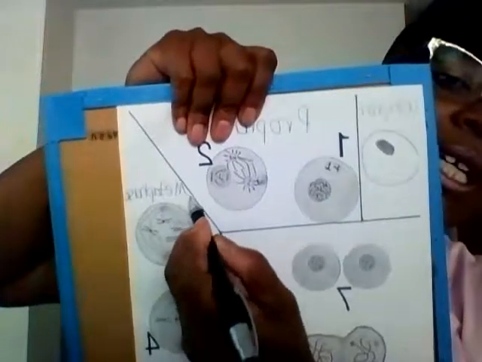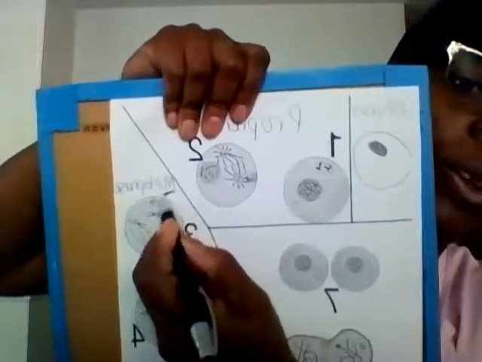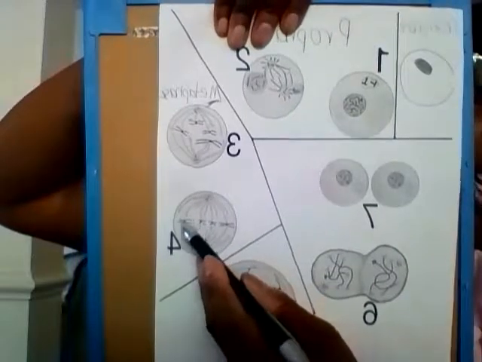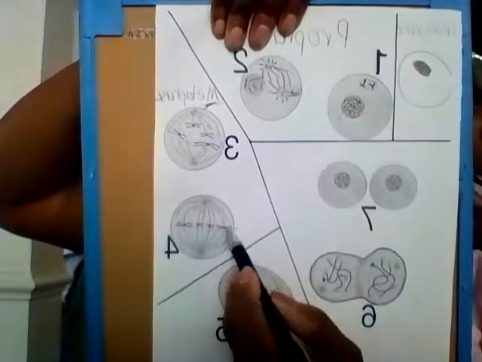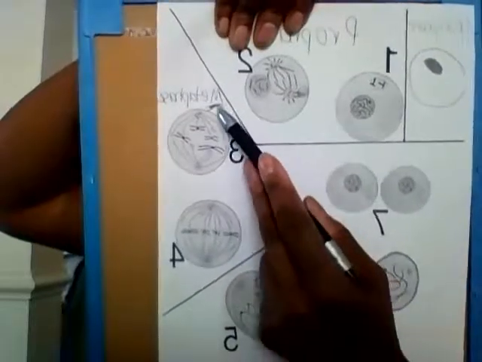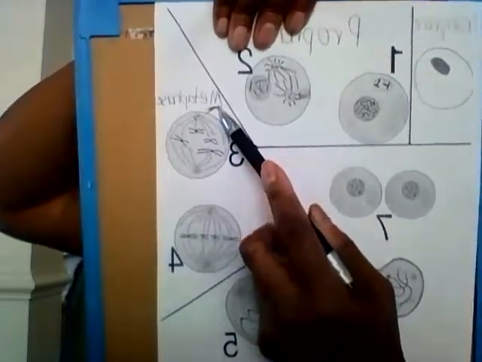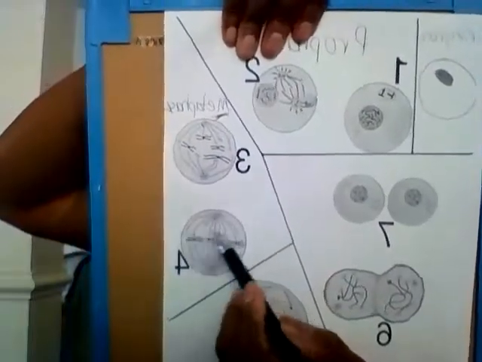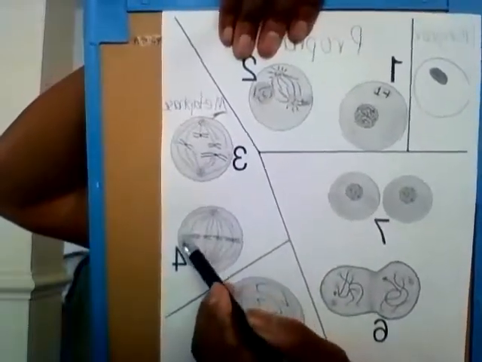One of the key things about metaphase, it starts with M. And you will notice in this diagram right here, the chromosomes line up in the middle of the cell. Middle starts with M. That should clue you in to metaphase having the chromosomes move to the middle of the cell. A couple other things happen.